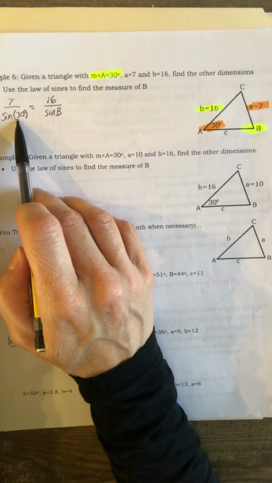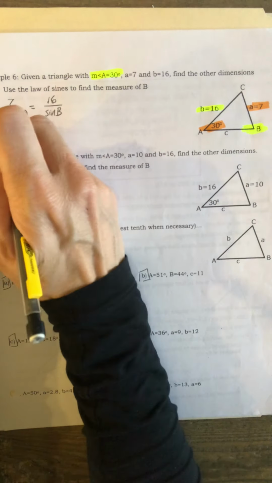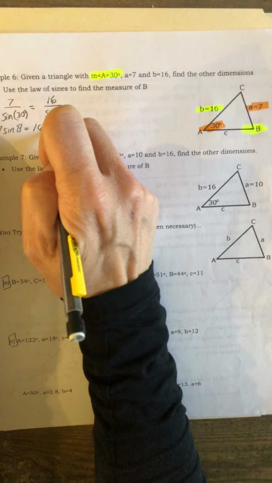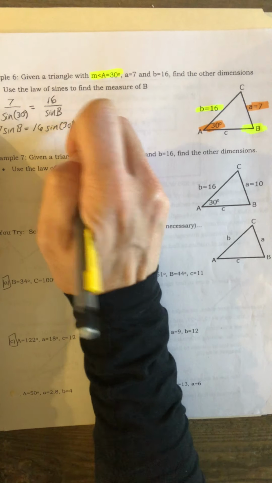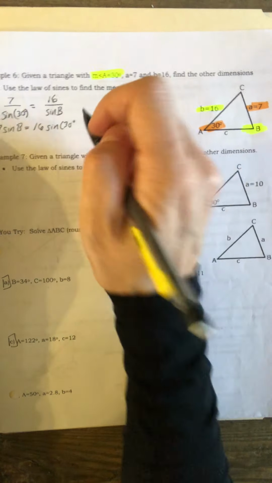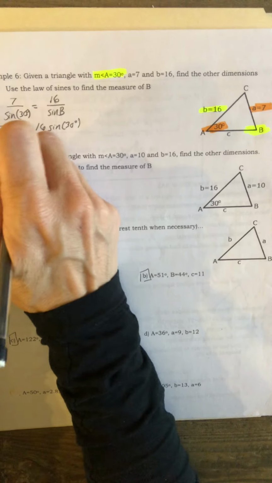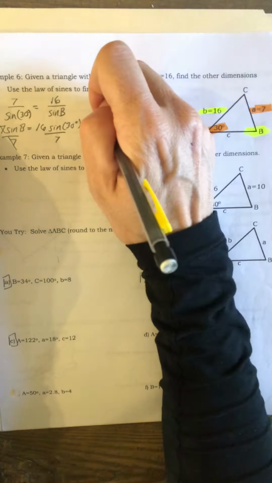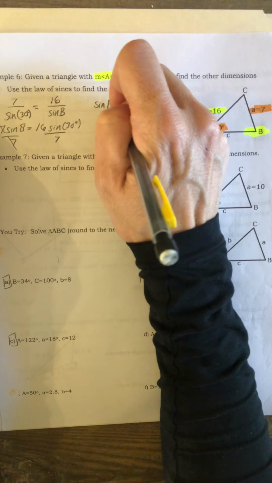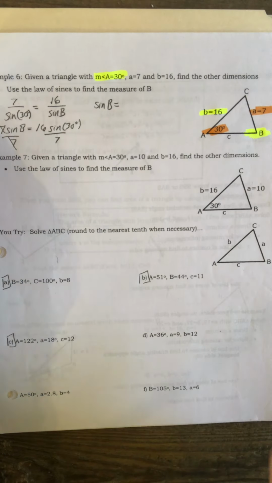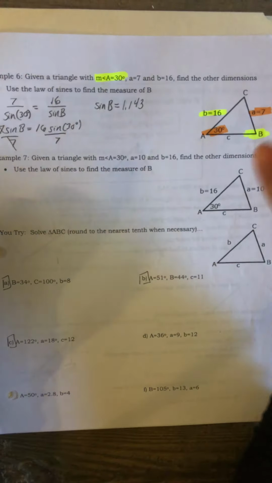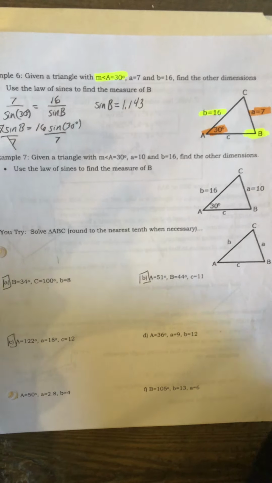Now, let's evaluate this. I can cross multiply. I can do 7 times sine of B is equivalent to 16 times sine of 30 degrees. And then I can divide by 7. These 7s are going to cancel out. So I'm getting sine of B equals, now let's put that in our calculator, 1.143. Now remember, to find the angle measure, we need to do inverse sine.